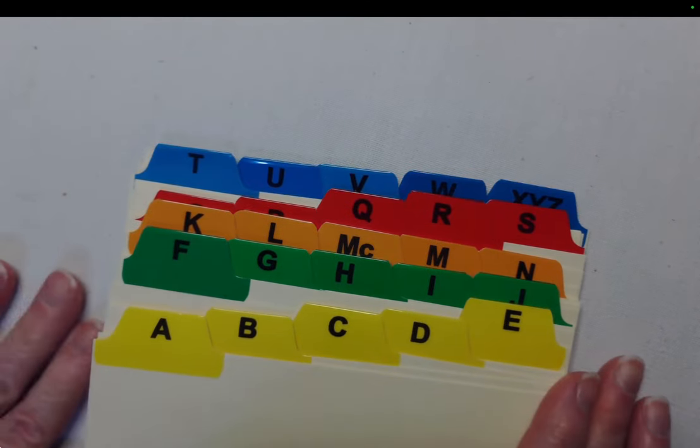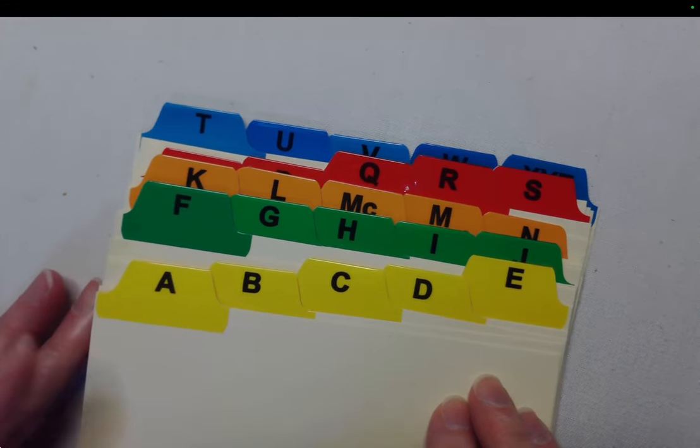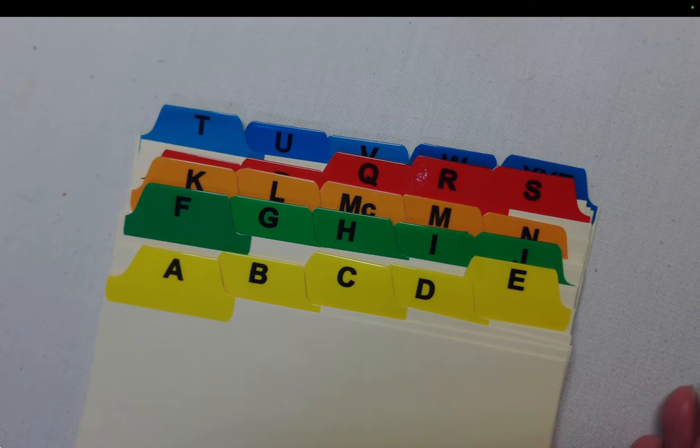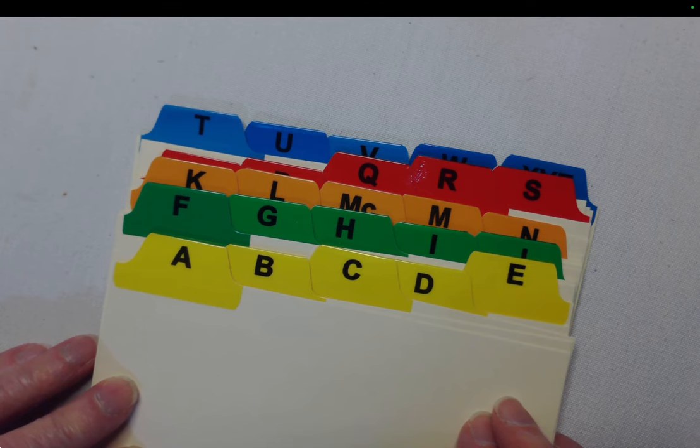Now, you don't have to have the alphabetic index dividers to start with, because at first you won't have a gazillion, you won't have more than 26 if you covered every letter of the alphabet, and it'll be a while before you cover every letter of the alphabet. So you don't need to be in a rush to get these, but you will find as your index grows that you really do want them.